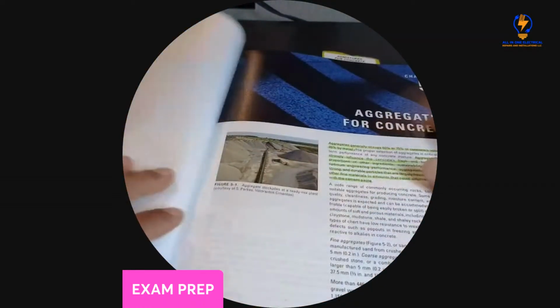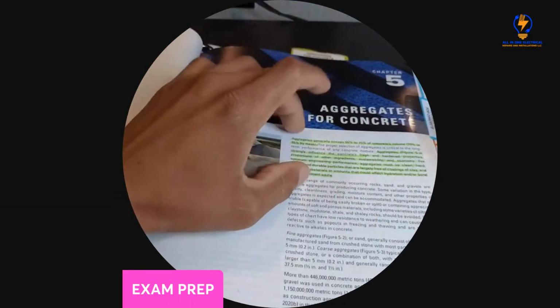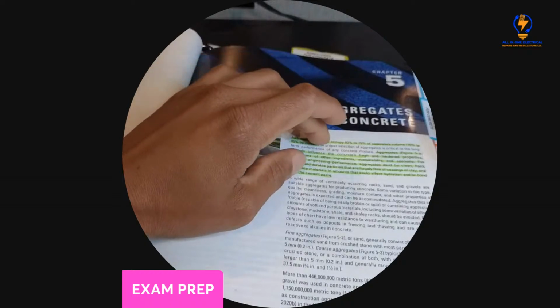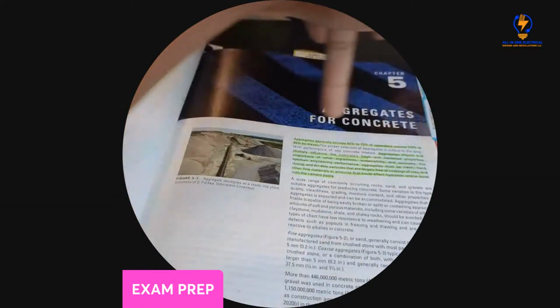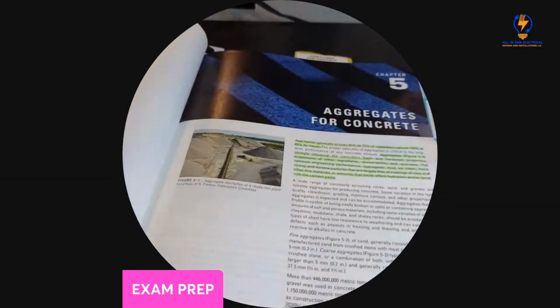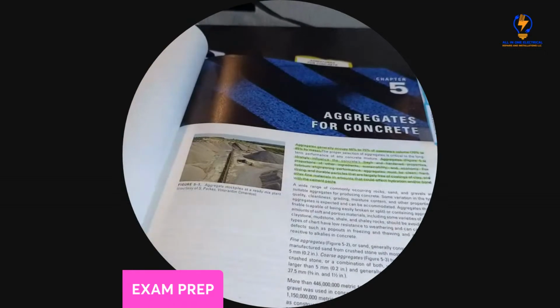And we are on Chapter 5, aggregates for concrete. I want you to read this first paragraph. Aggregates generally occupy 60 to 75% of the concrete volume, 70 to 80% of the mass. So remember, this is all about muscle memory, and also being smart and highlighting things that are really important when you hit a paragraph.